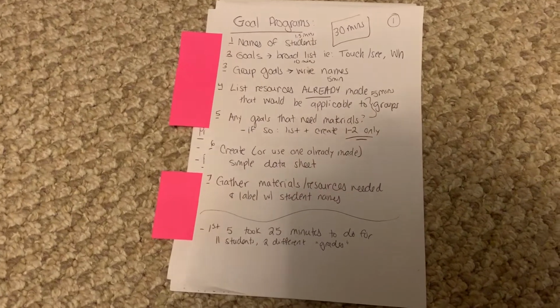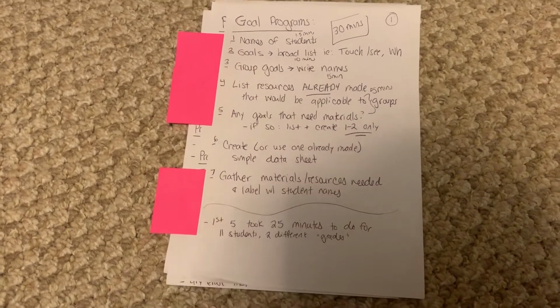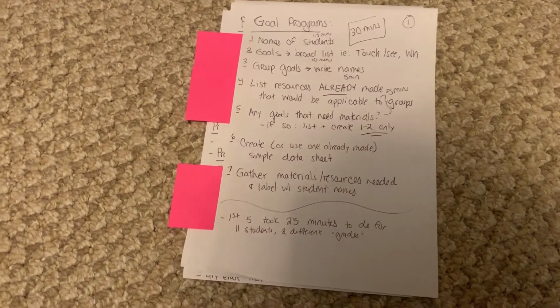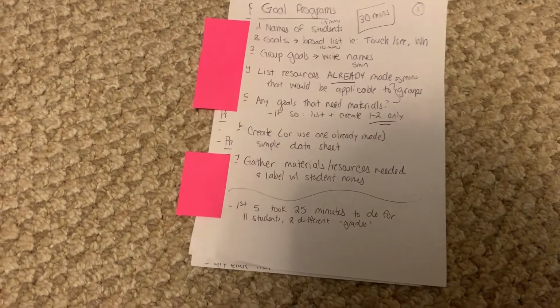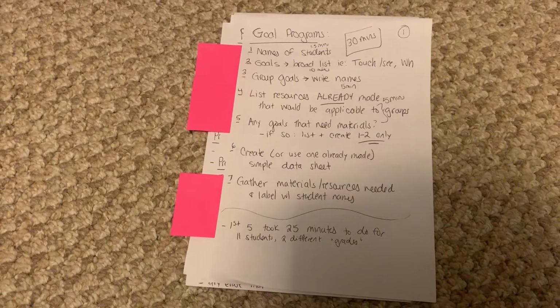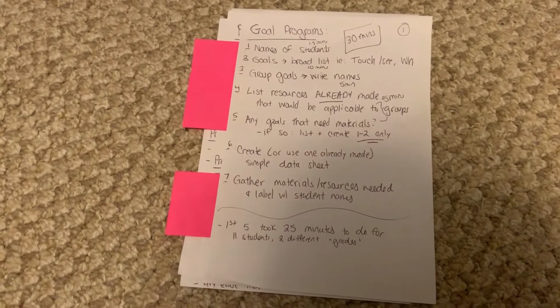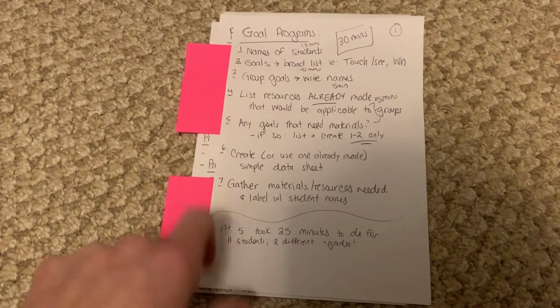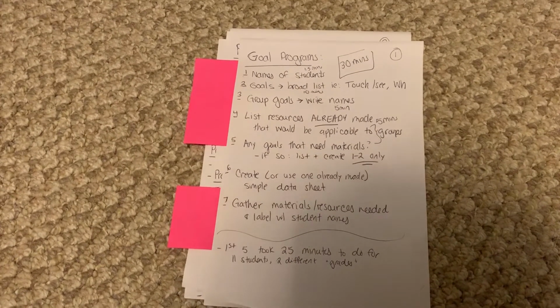If you have a goal that you really need materials for, list that and then create 1 to 2 only. Don't go crazy creating a whole bunch of them. Step 6 is create or use one already made, a simple data sheet. You can do this simply on a journal paper, a notebook, and then transfer it to a Google form, which I will show you later in the blog. And then step 7 is gather materials, resources needed, and label with the student names.